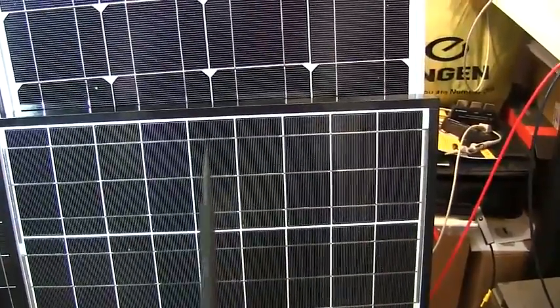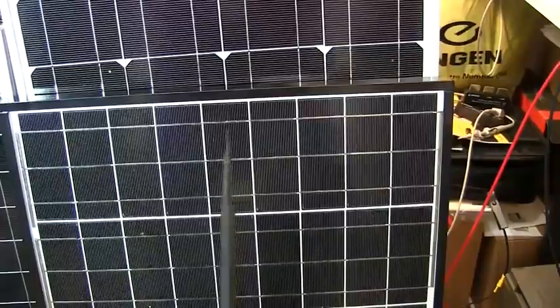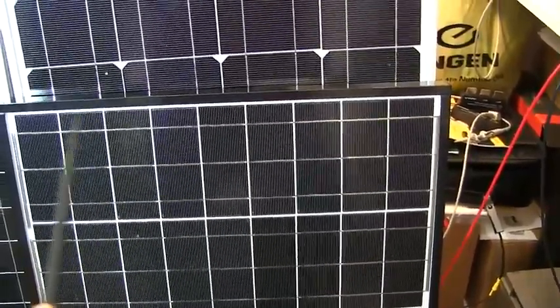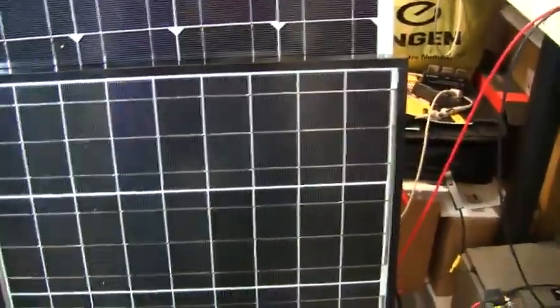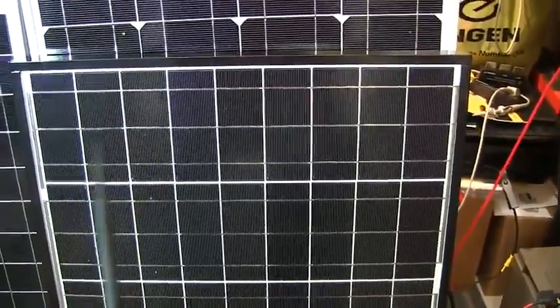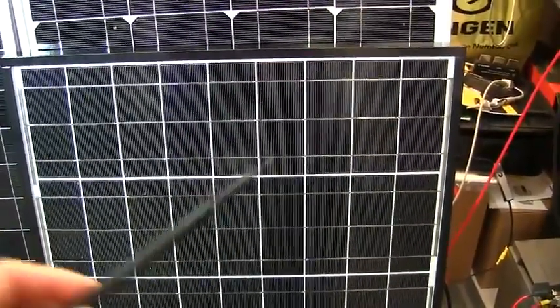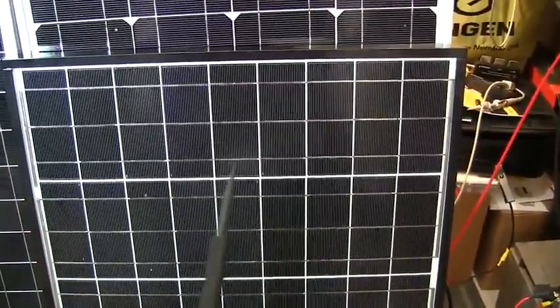When you look at their spec sheets for a 45 watt, a 50 watt and a 55 watt panel, the physical dimensions of the panels were all the same. But how can that be? Well, remember I told you about that standard testing, and that some manufacturers will have a tolerance.